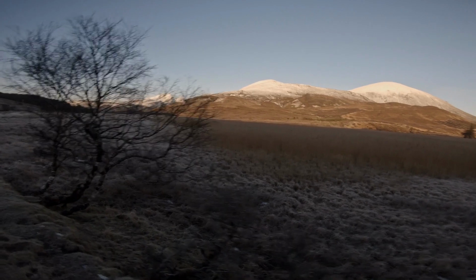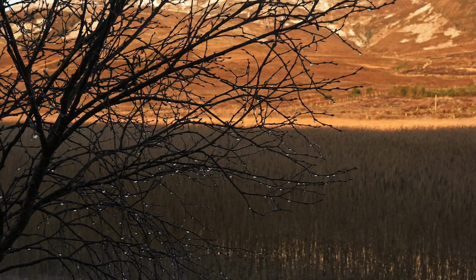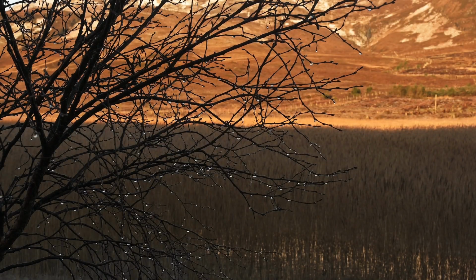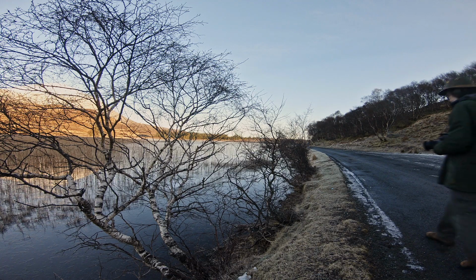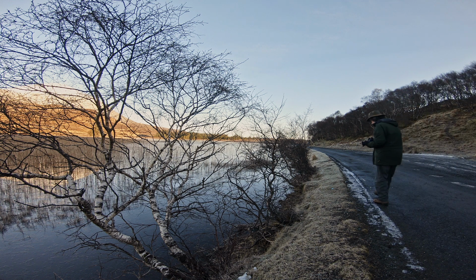So as I was walking along the road, I just noticed these frozen droplets on the branches of these silver birch trees along the edge of the road. So I quickly stopped, just took some handheld shots, ISO 400, quite a wide aperture, f6.3 I think, and trying to just capture the droplets against the colours in the background.